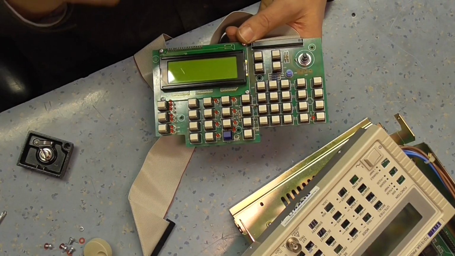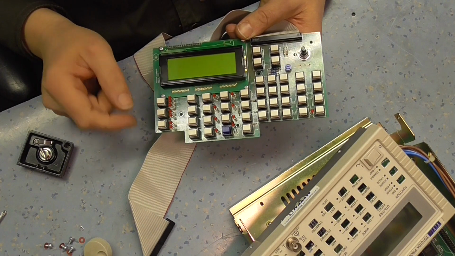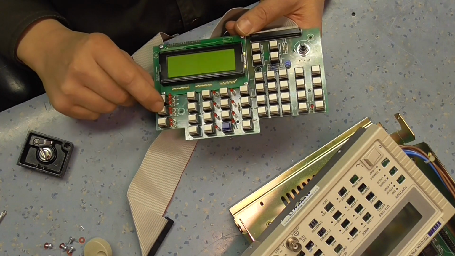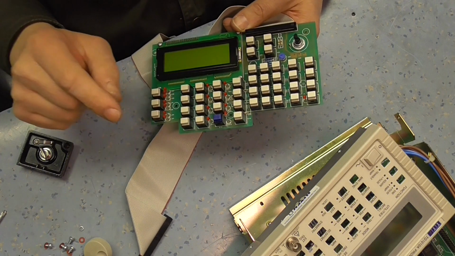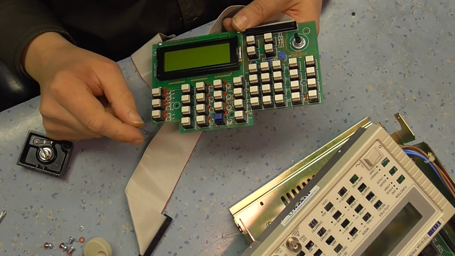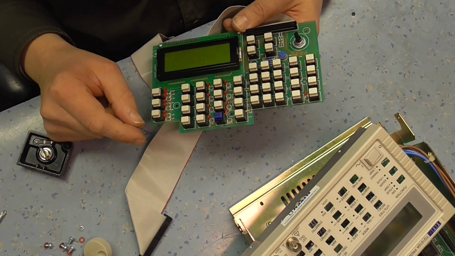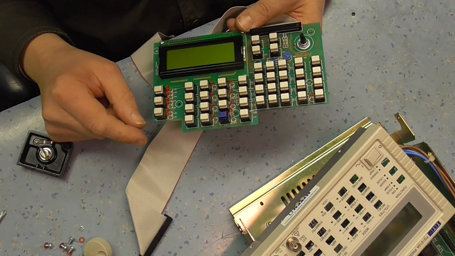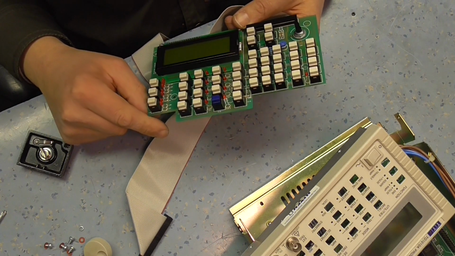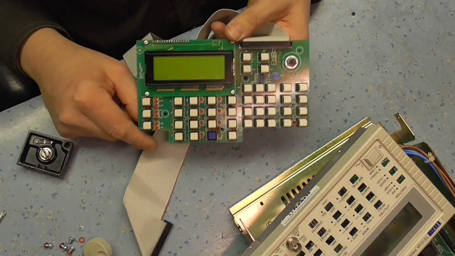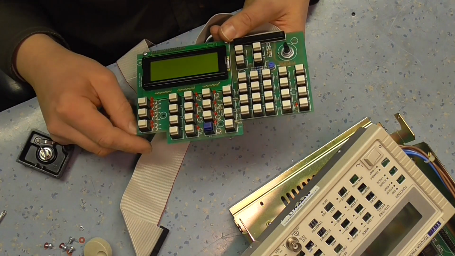Well, this is the front panel out, and I'm quite impressed actually. These are all individual switches, you see. Nice little individual mounted switches. Much nicer than I was expecting. I thought it was going to be like a membrane keypad. So my opinion of this thing has gone up slightly. I thought it was going to be a real budget build quality, but no, nice switches.